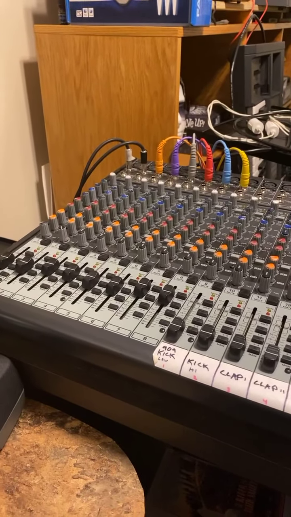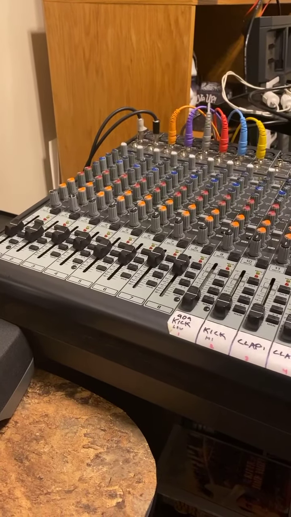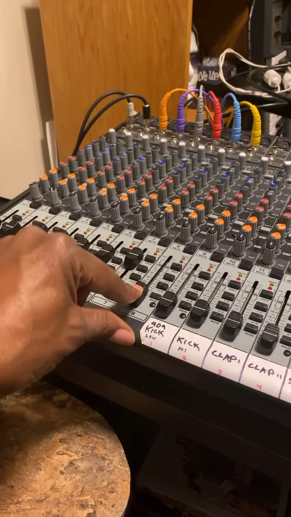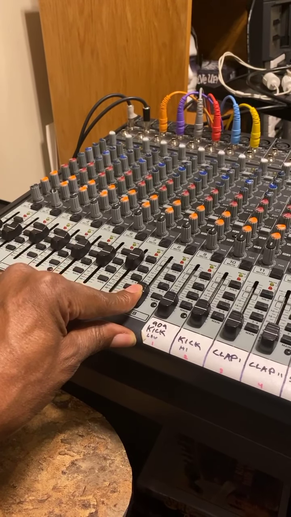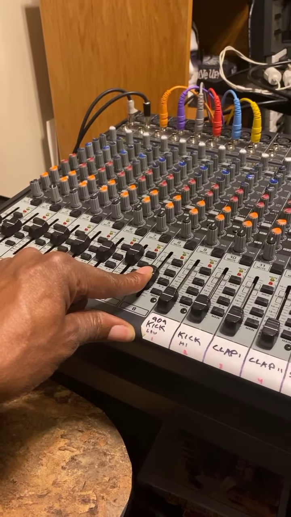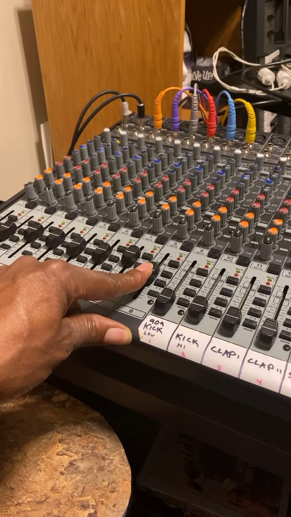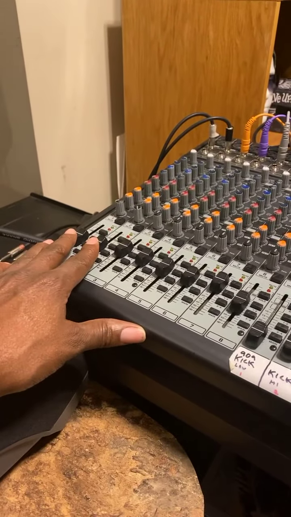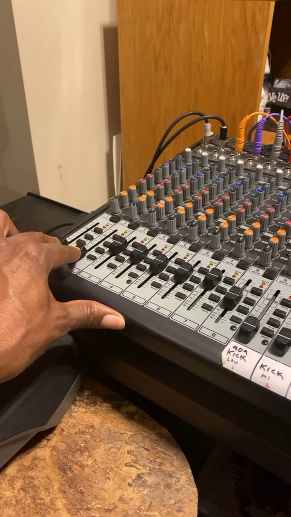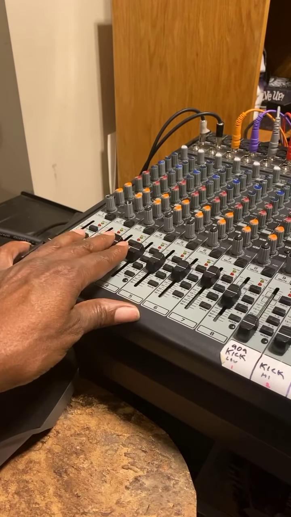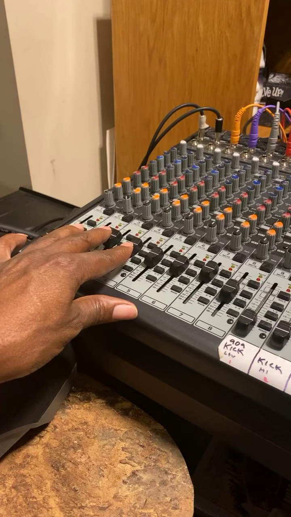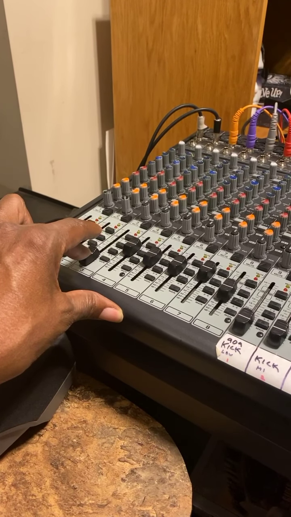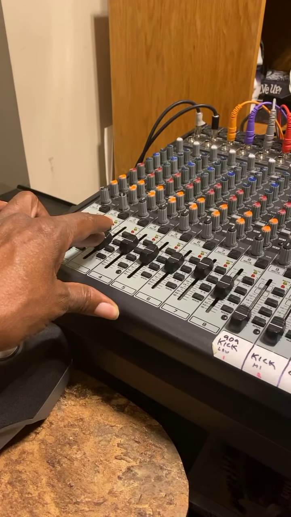You hear the hi-hat is too loud, so we're going to turn down the hi-hat. Turn the sample up a little bit. We're gonna turn the sample all the way down. And we're gonna work on that kick and that snare. That's the bass.